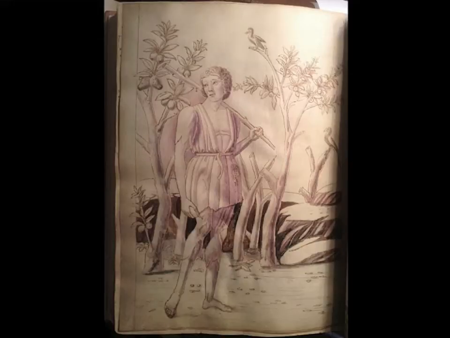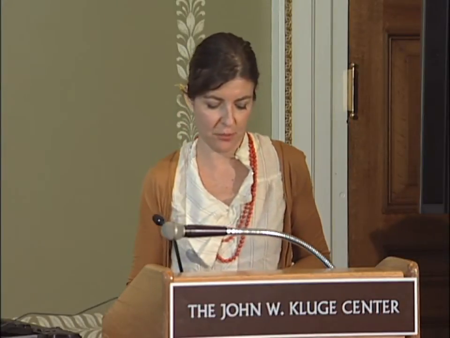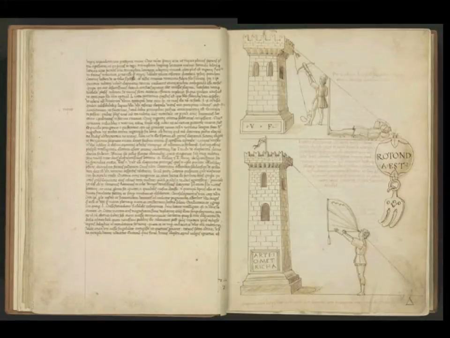So one of them contains a beautiful surprise, a drawing with no connection to the subject matter of the text. It is drawn on an inserted bifolio, whose conjugate leaf contains an illustration from the normal sequence. So this is the bifolio. This is the other side of the sheet.